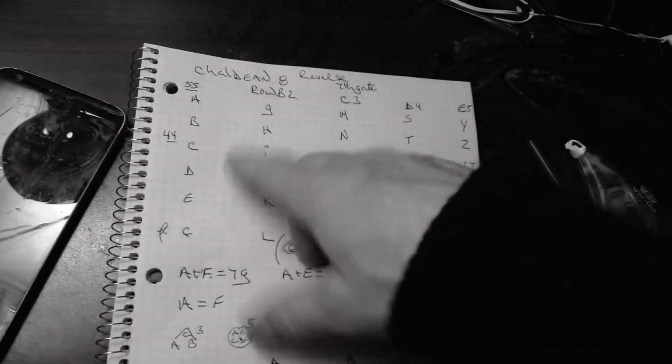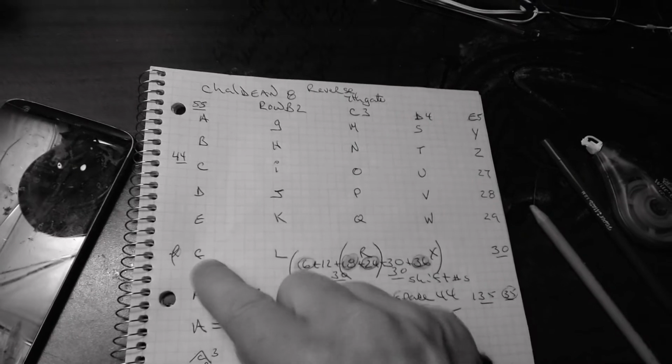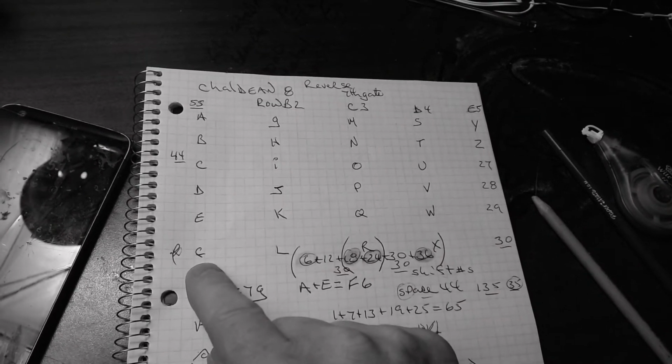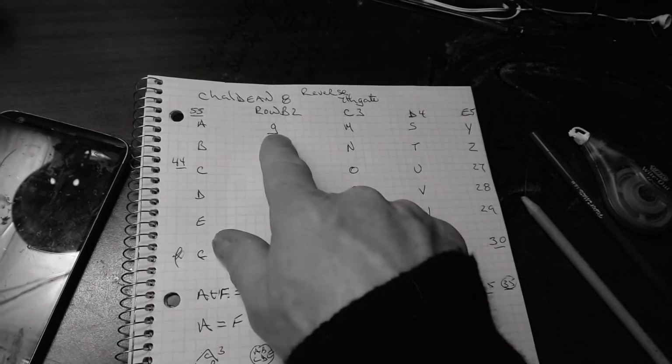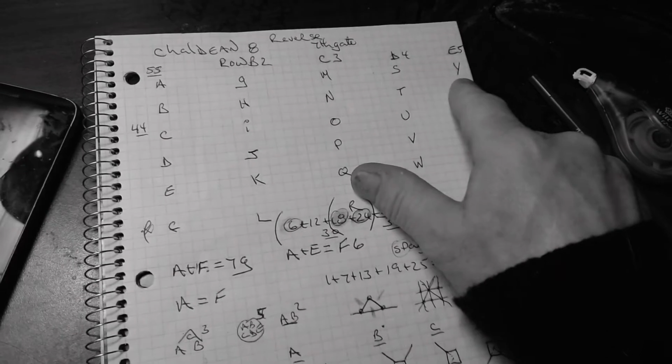This one is the next row. We go A through F. This is just like the cube. And what we do is A, B, C, D, E, F. And this is the reverse. F is the reverse. The next row of A is G. The next row of G is M. The next row of M is S. The next row is Y.